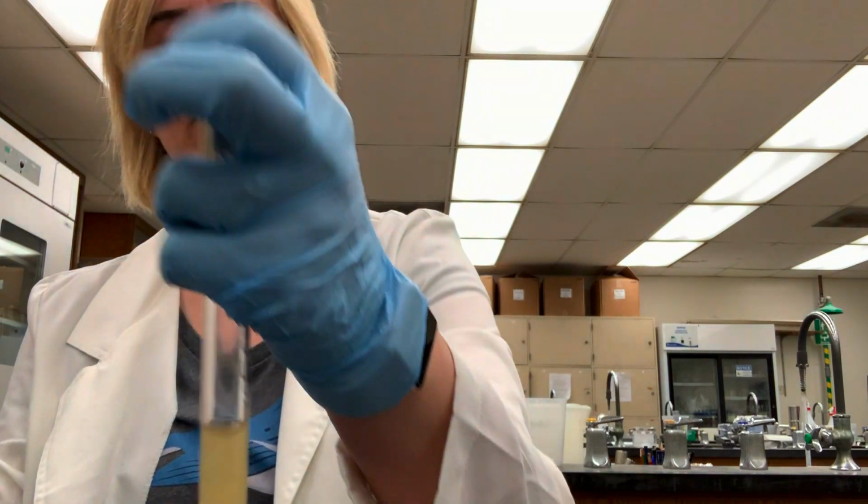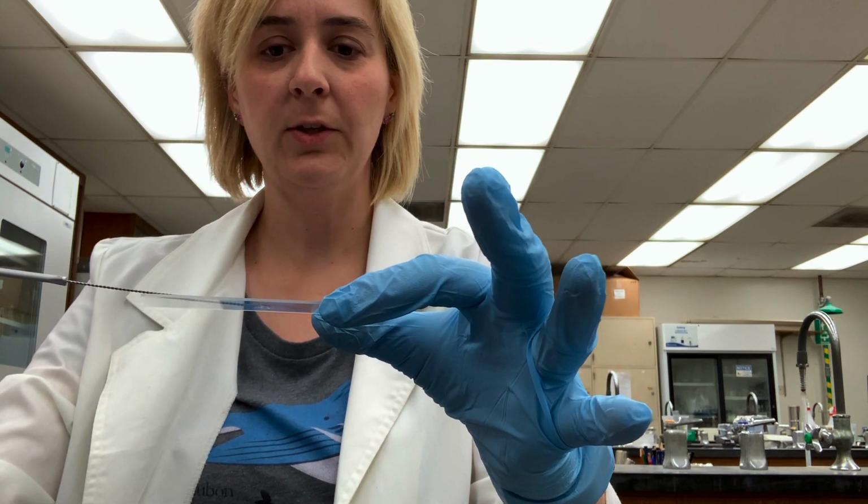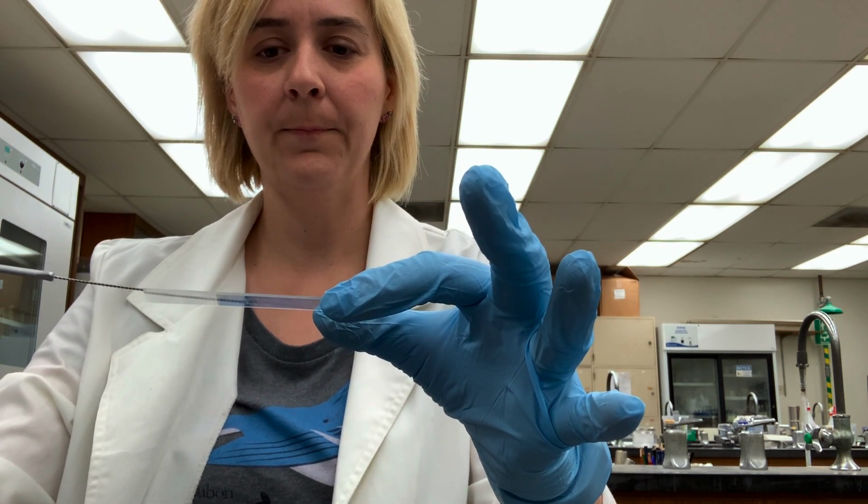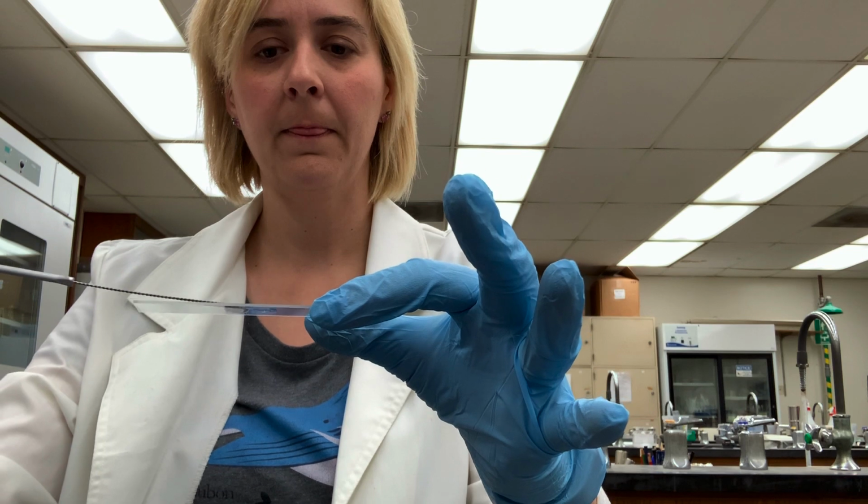Okay, so I've got my loop full of culture. I'm going to spread that loop full of culture on my slide. And then I need to let the slide air dry. So I'm putting it back on the rack. I'm going to sterilize my loop again.